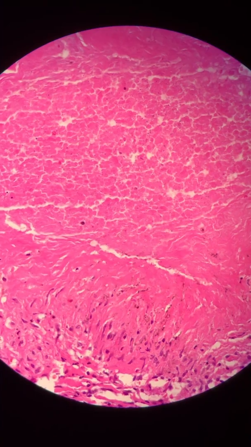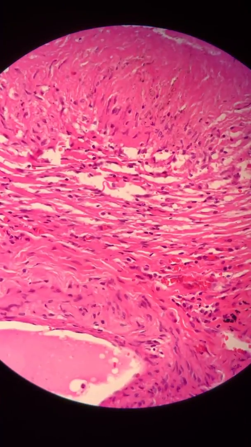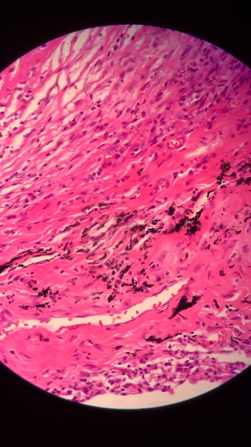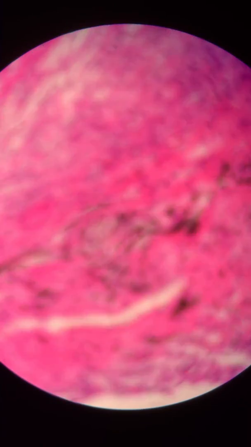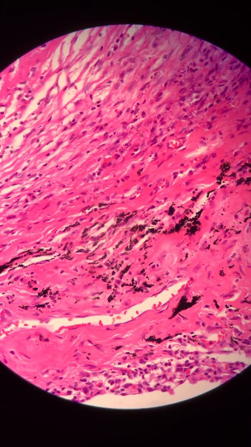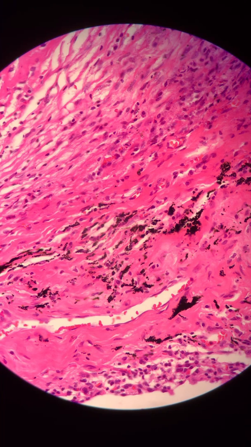So this is how a necrotizing granuloma looks. You might be wondering, what is this black granular pigment here? This is actually a tar deposit. Tar deposit is not present only in smokers, but also in people who live in a heavily or moderately polluted atmosphere, who will also have this kind of tar pigmentation.